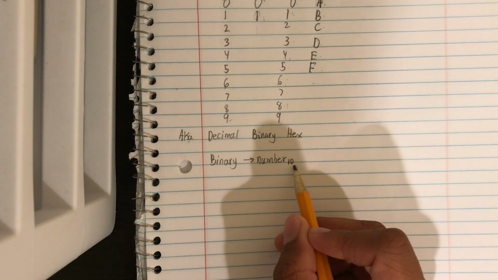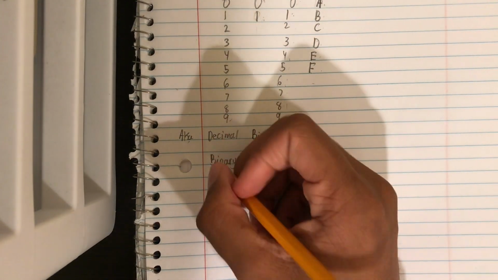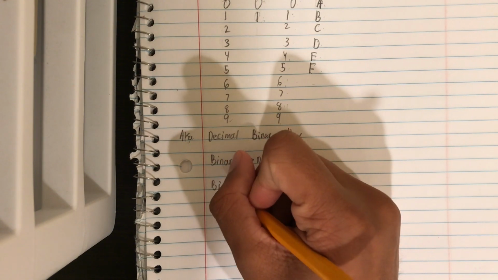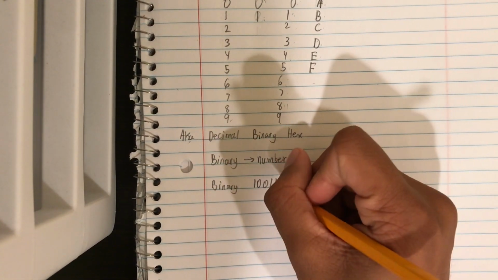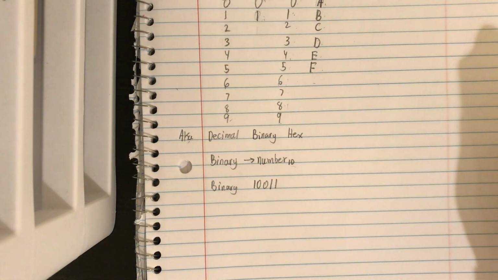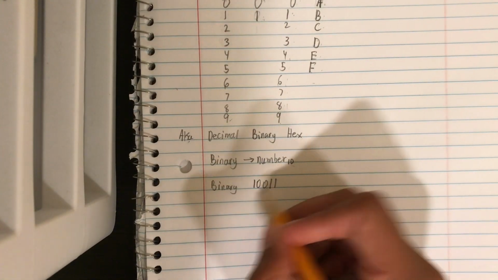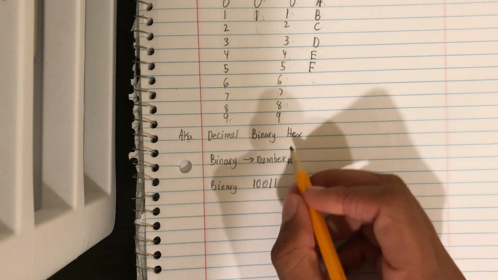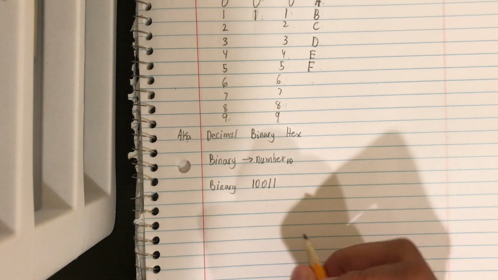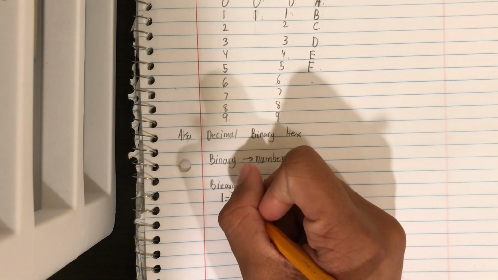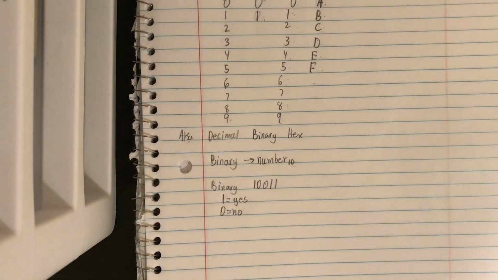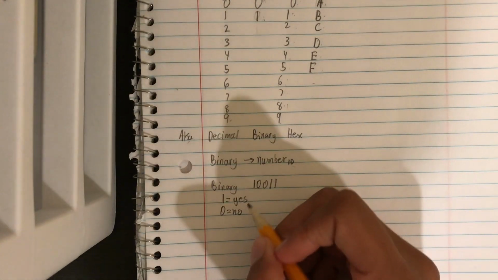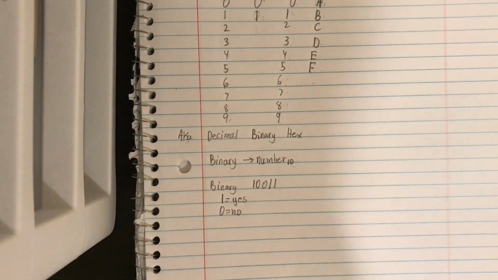Again, I'll write the base down here. So what we'll want is, let's say we have the binary number 10011. Seems like a fun number to me. The way we'll convert this into decimal system will be to say that every 1 equals a yes, and a 0 equals a no. And I'll expand upon this idea later, but all you need to know is 1 is yes and 0 is no.